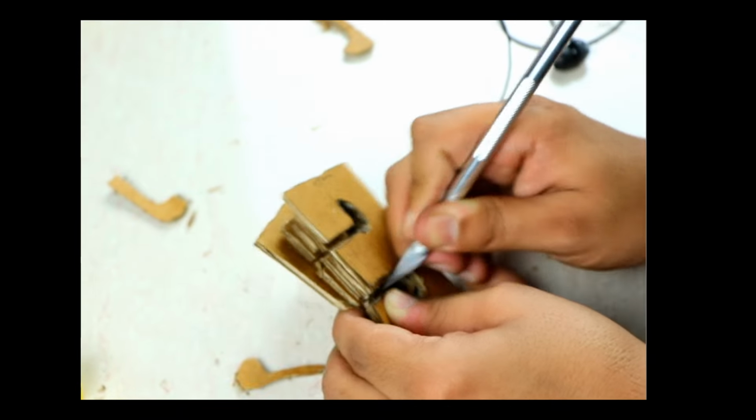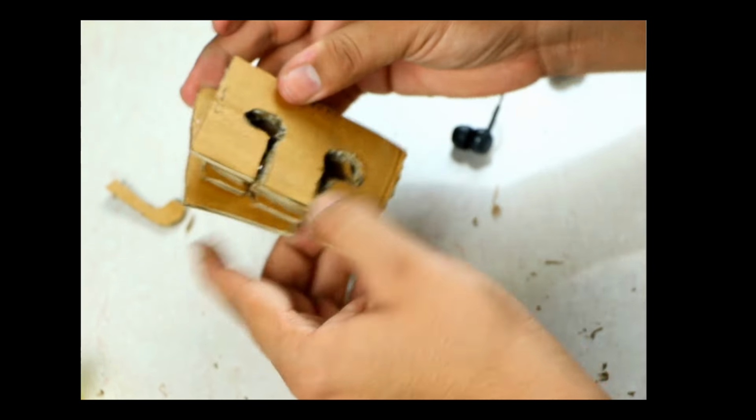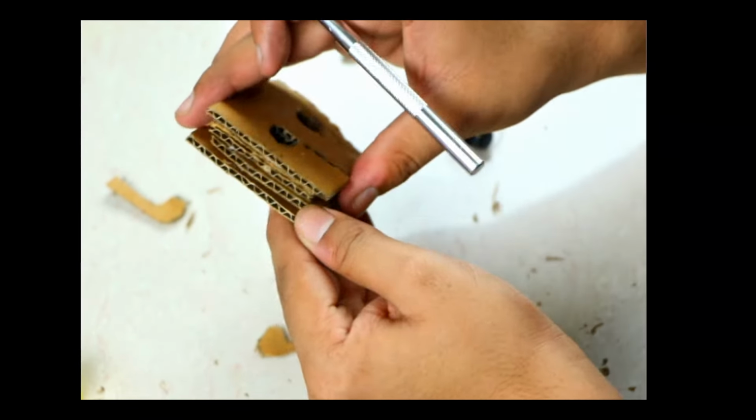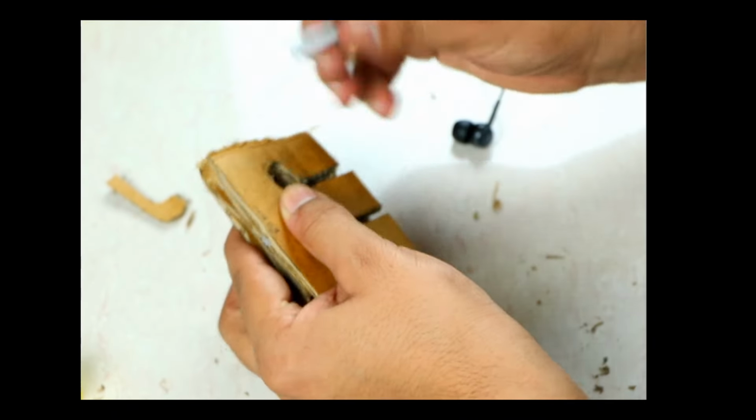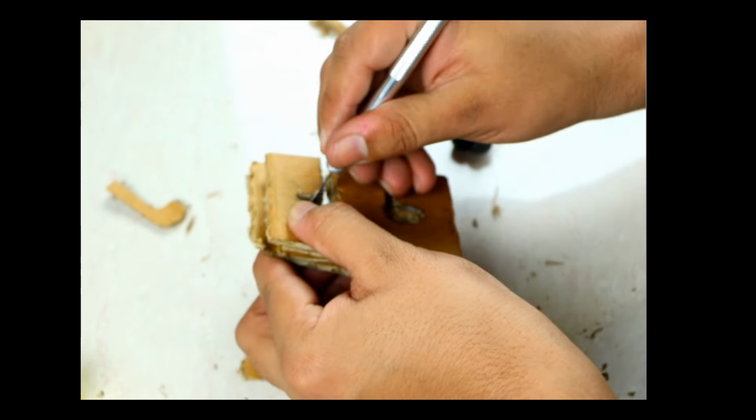So I'll just remove some of the material from here because it is a little bit tight. This is not going in properly.